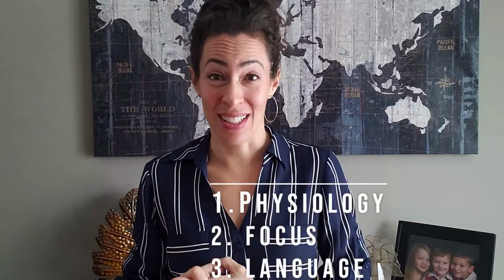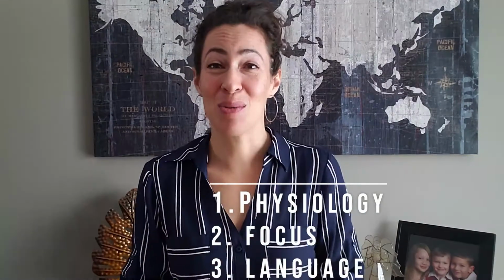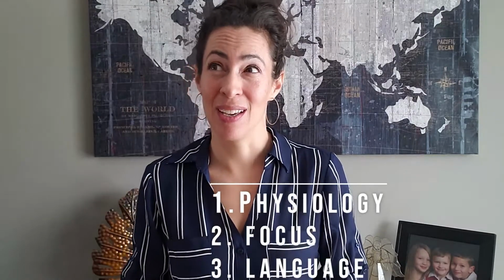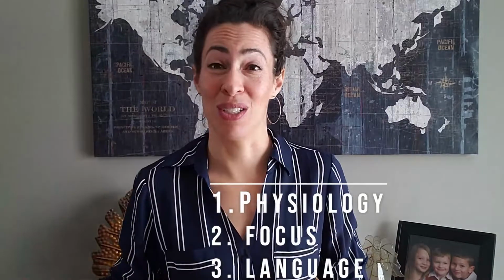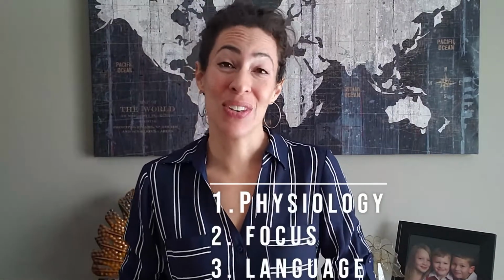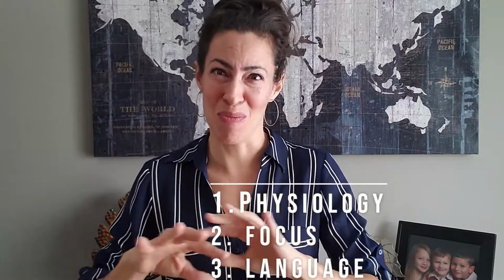One is your physiology, meaning how the emotion is stored in your body. The second one is your focus, meaning where do your thoughts go? What aspect of a situation are you focused on? And the third thing is language. Physiology, focus, language. We're going to break these down, and you want to get out your pen and paper because you're going to have some tools when you're done to actually be able to start practicing this. And caveat, you're going to want to practice it alone because you're probably going to look weird.